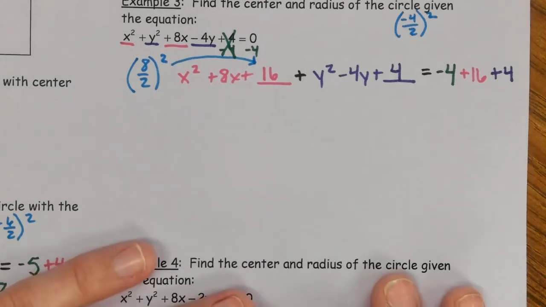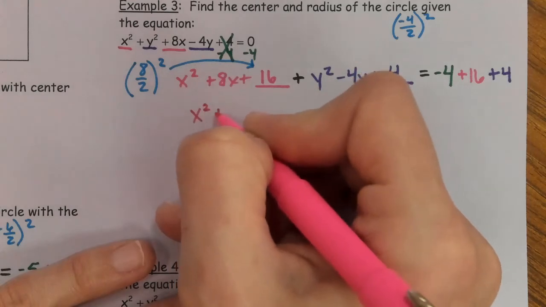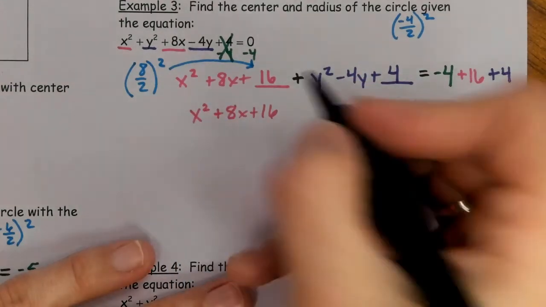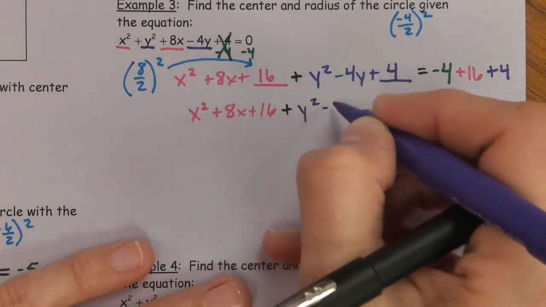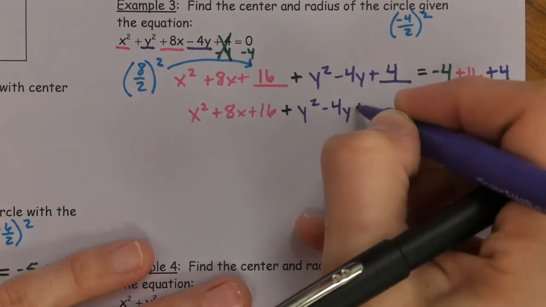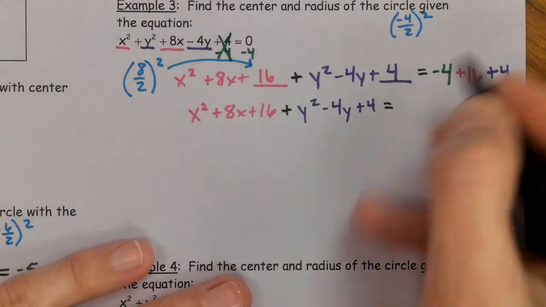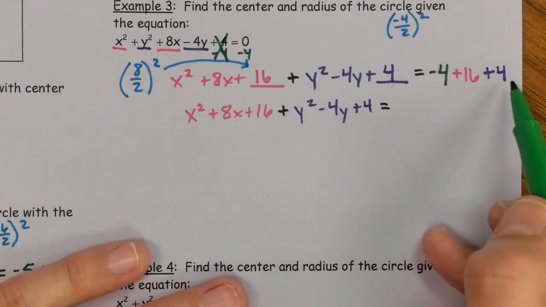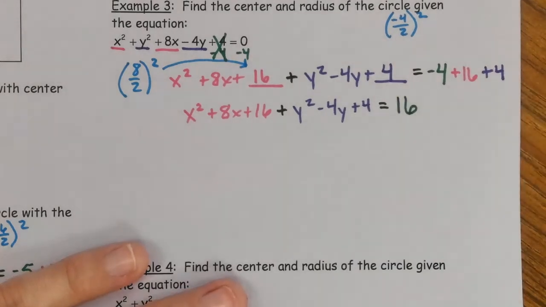Time for spring cleaning. Clean all of this up. We've got our x squared plus 8x plus 16. We are going to add the y squared minus 4y plus 4 equals, combine all of this together. We actually noticed what I did was I noticed a negative 4 and a positive 4, they cancel each other out, so we're left with 16.